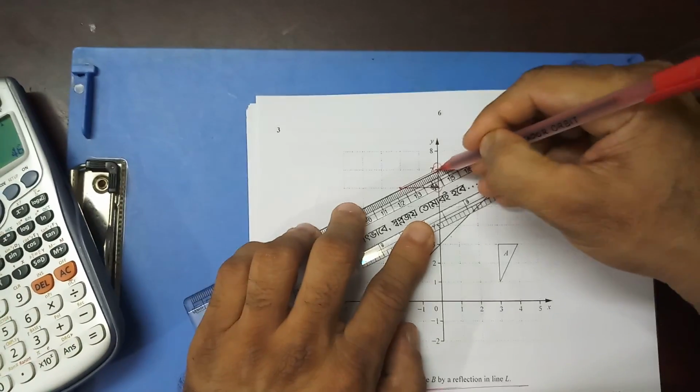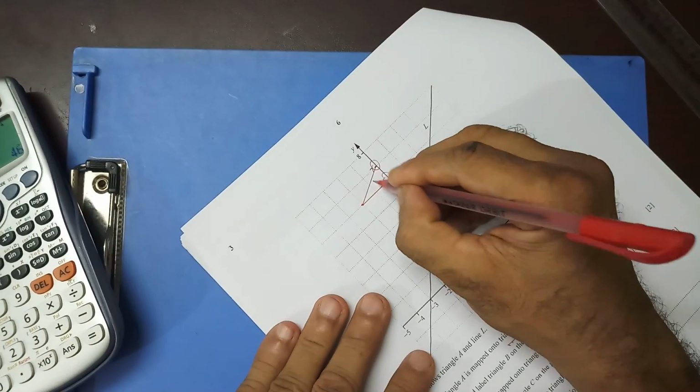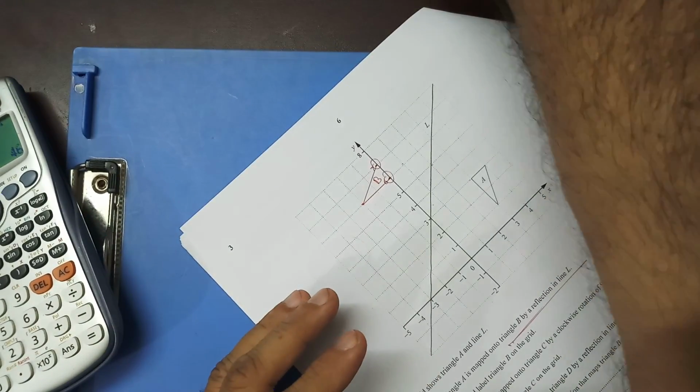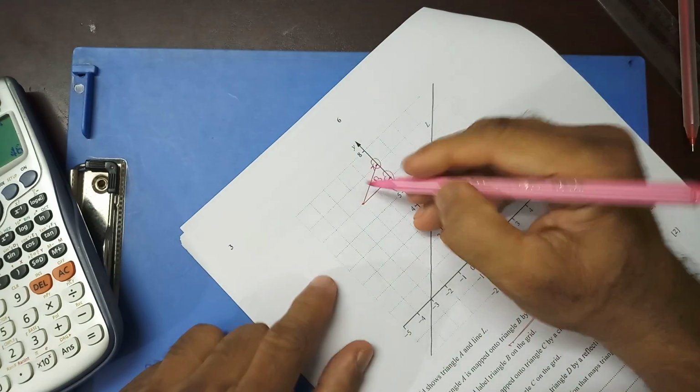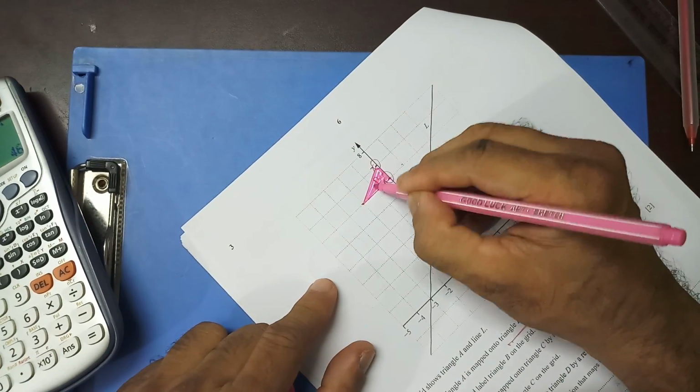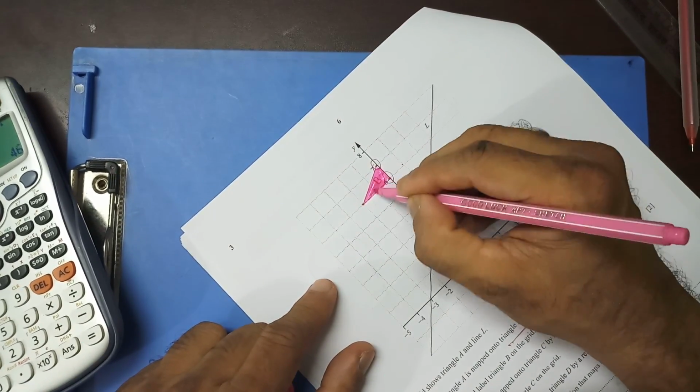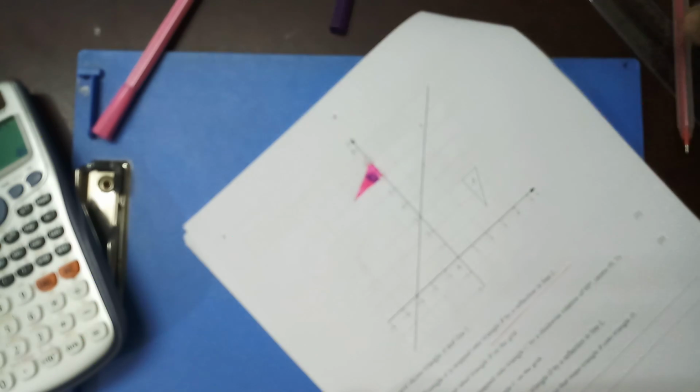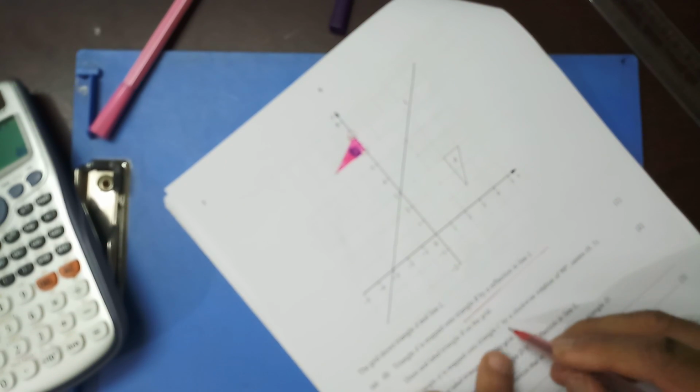I'm just going to shade this. Okay, and I'm going to write down B and just shade it, so you'll know that this is my B. Oops, that's gone. So I'm going to use a different color to write down this is B. Okay, so that's B. And then triangle A maps onto triangle C.